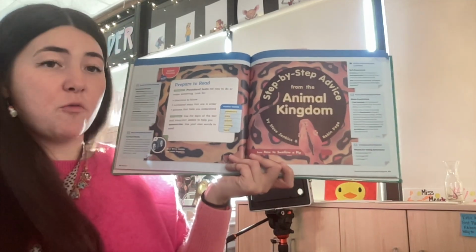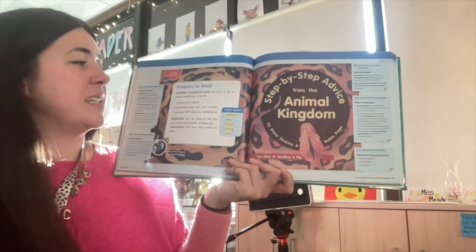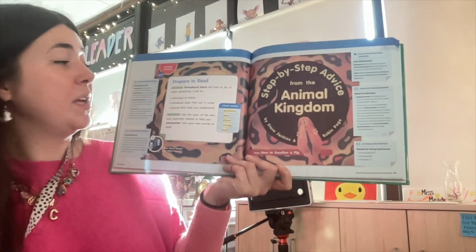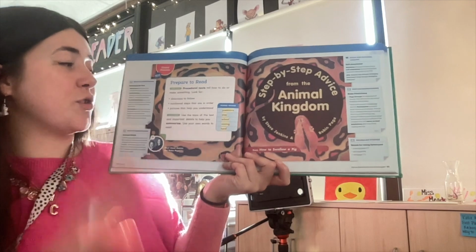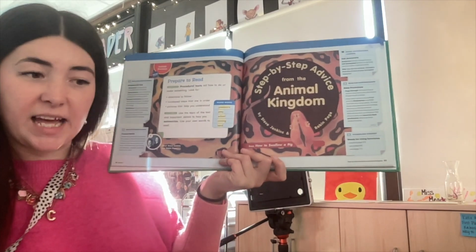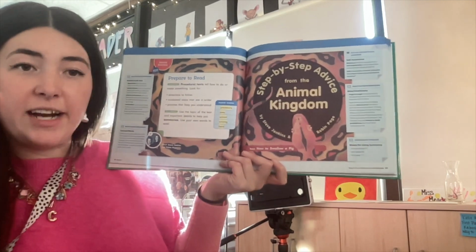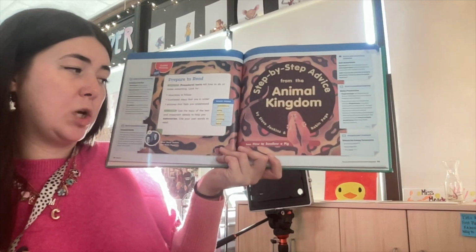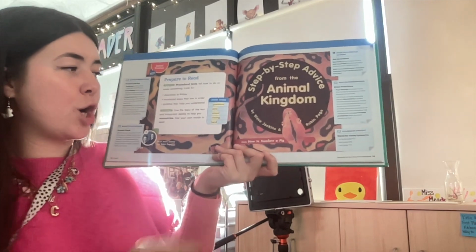So first, before we read, we're going to talk about our genre. This is a procedural text, and it tells us how to do or make something. We're going to look for directions to follow, numbered steps that are in order, and pictures that help us understand. Reminder, our power words are predators, prey, school, circling, and herd.